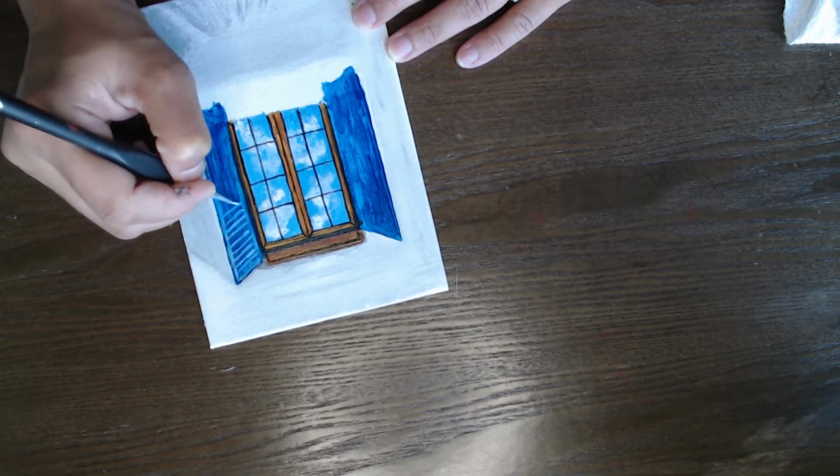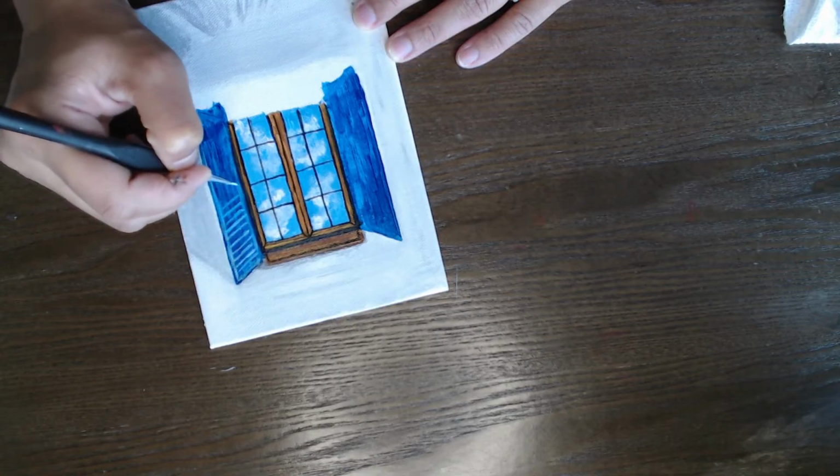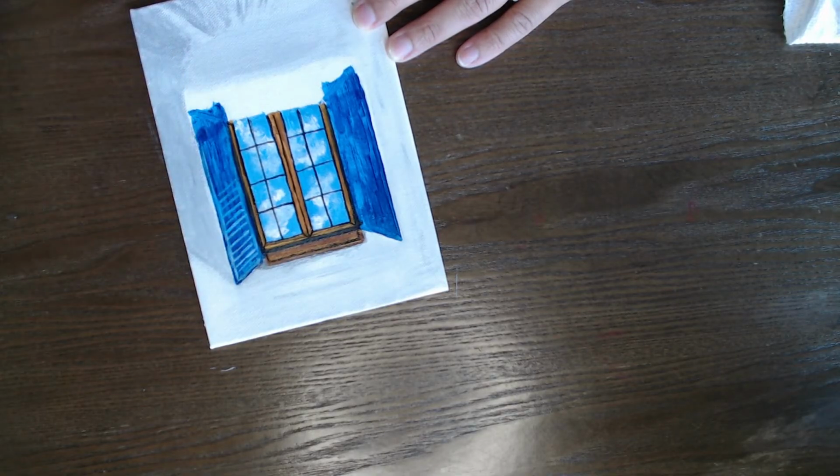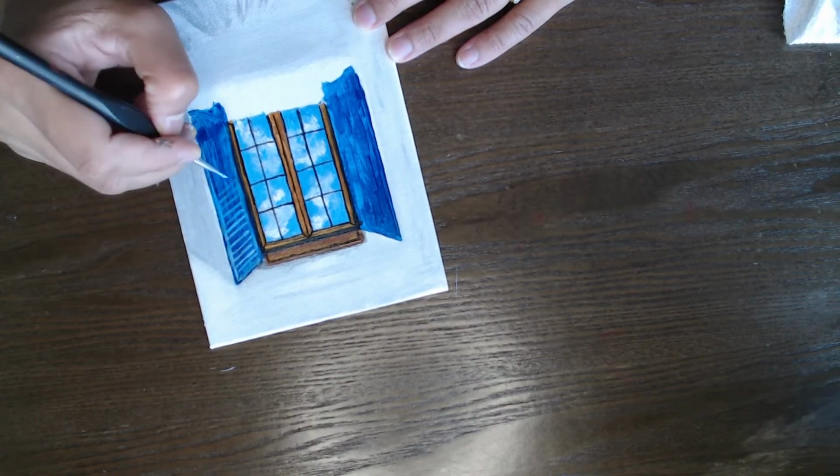I'm just again adding a few little lines. Just make them slanting only because the door is open, right? So it will not be straight. So just follow the first line.